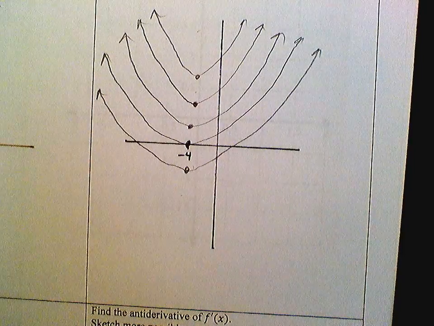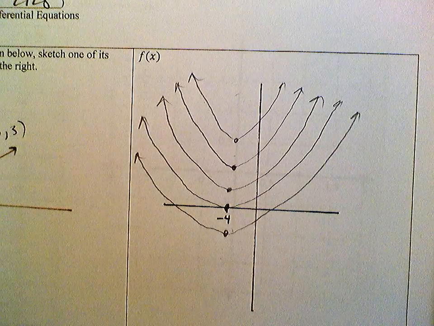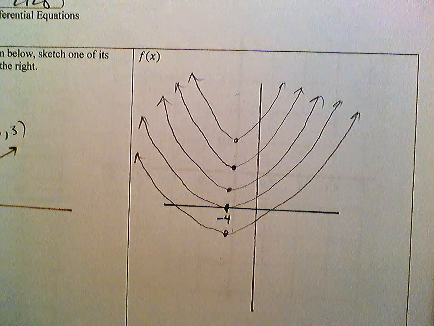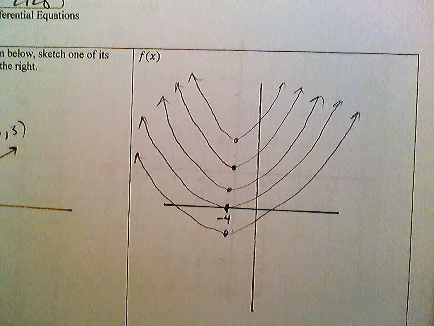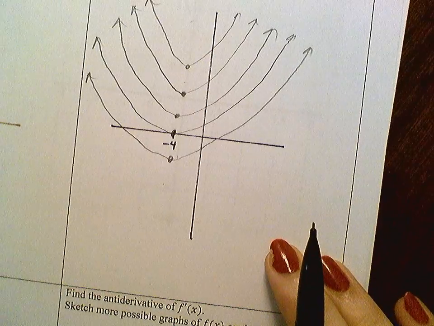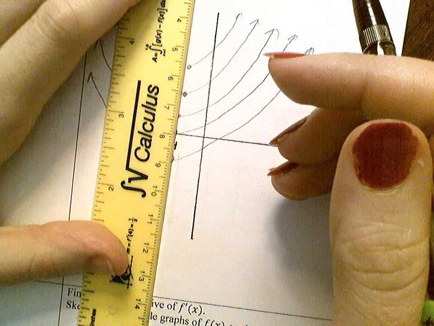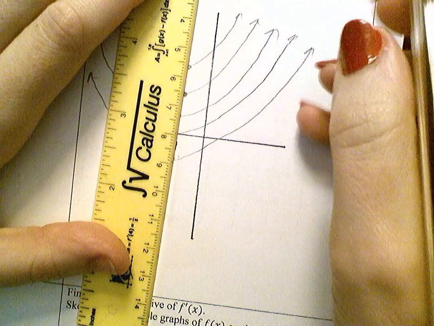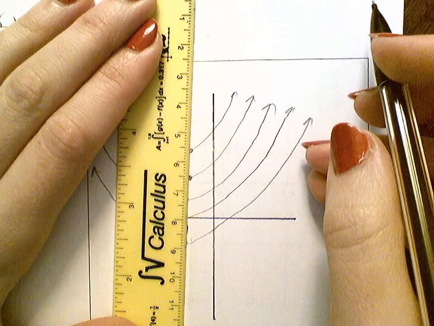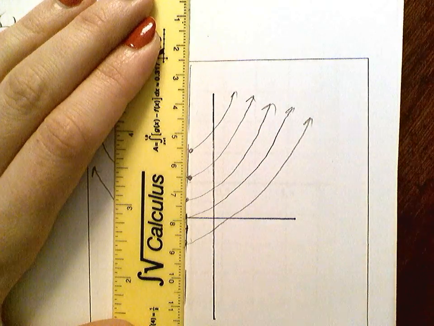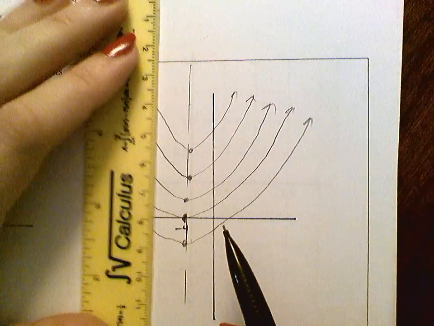Okay, guys. All right, so there's that. Now, what we're going to do is graph what's called a slope field. Still with pencil, I'd like you guys to draw a bunch of vertical lines. Each vertical line goes through a bunch of points that all have the same x-coordinate. So I did a vertical line there.